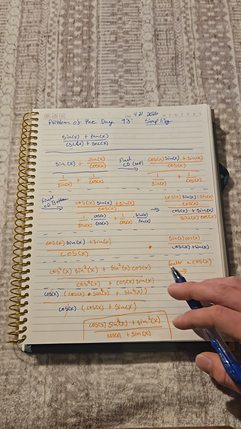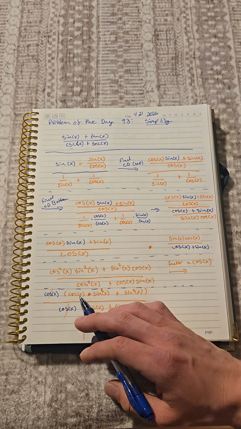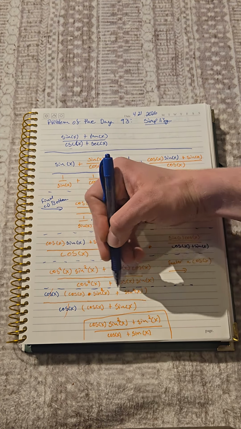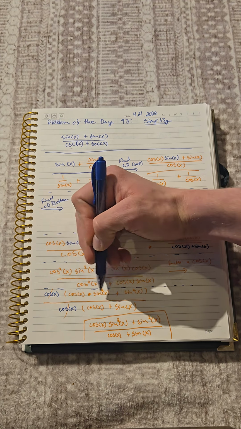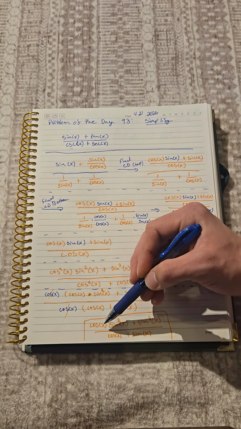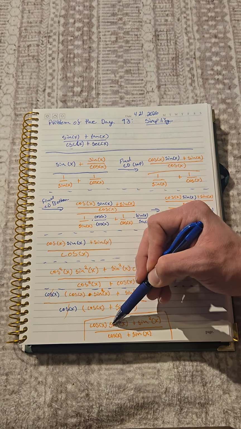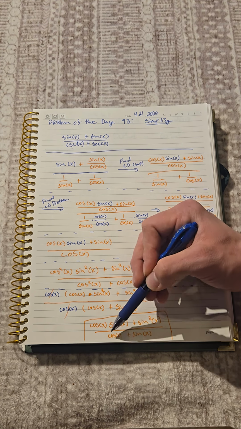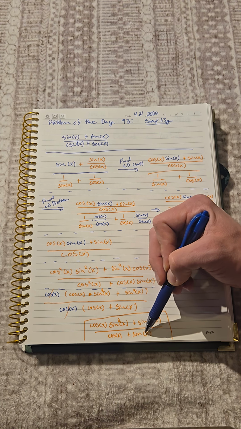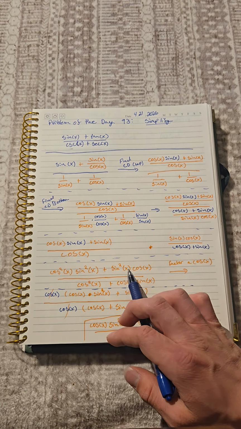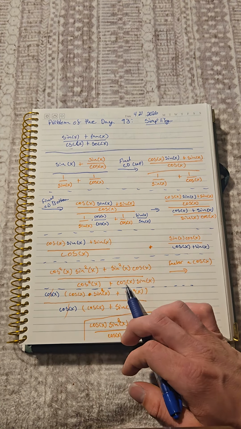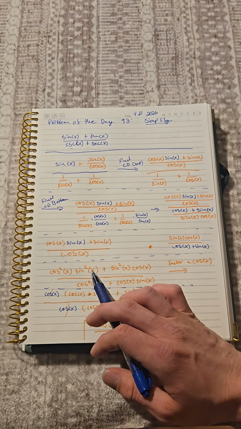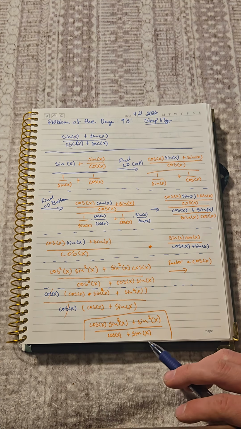And then we'll factor out a cosine. So I factored out a cosine. This is the new term here, right here. So the cosine got factored out. So then what we end up getting is cosine times sine squared x plus sine squared x over cosine x plus sine x. And you can see why we could factor out a cosine, because there's cosines in all these terms here. So that's the answer right here.